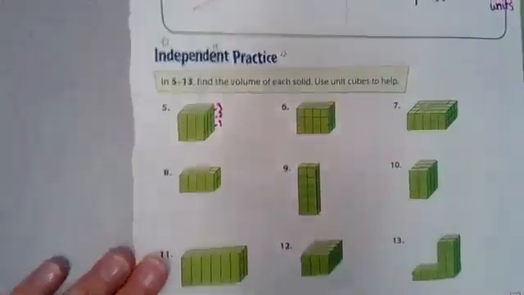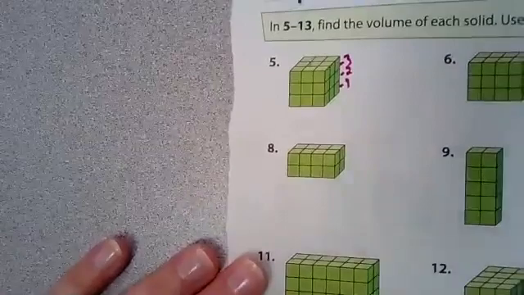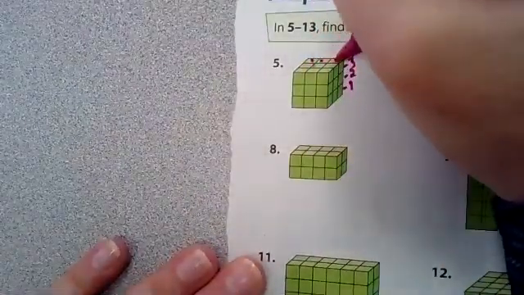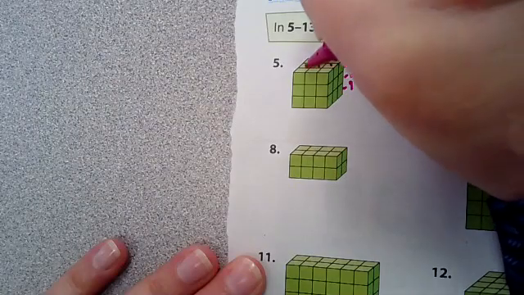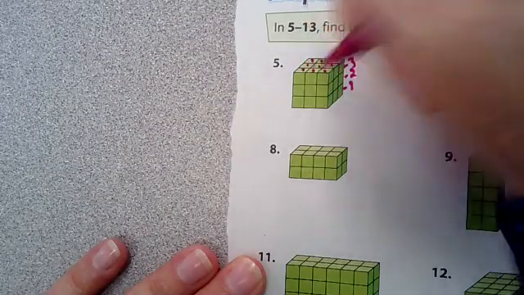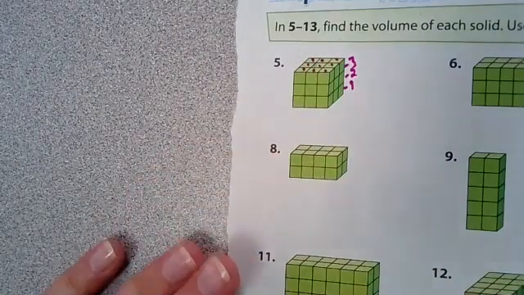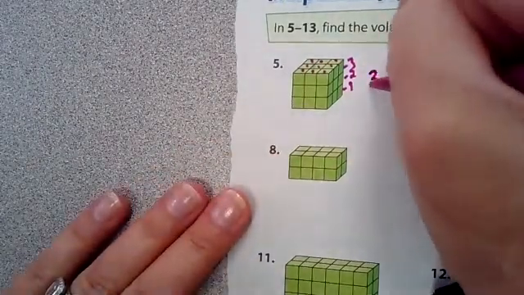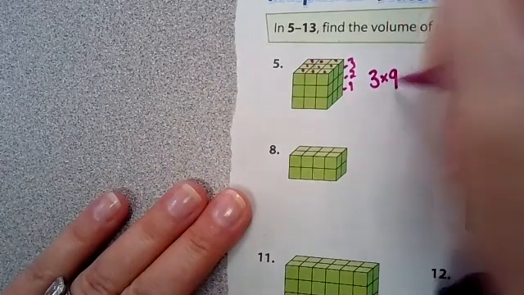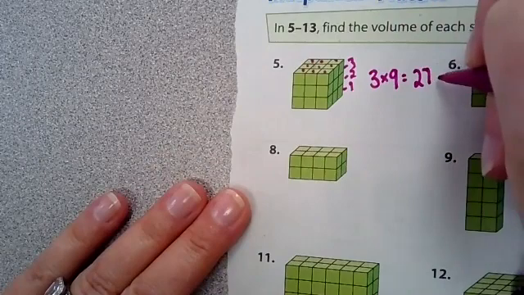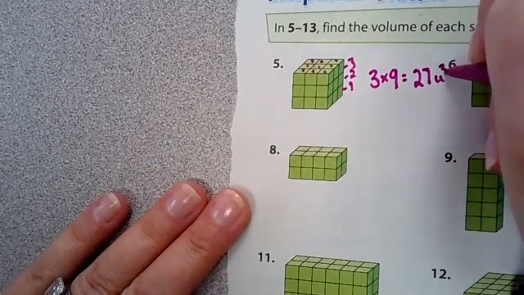And each layer, I'm going to zoom in here so you can see it. Each layer, you can figure it out by counting the top: 1, 2, 3, 4, 5, 6, 7, 8, 9. So each layer of this box is 9. You've got 3 layers times 9 in each layer gives you 27, and I'm just going to say units cubed.